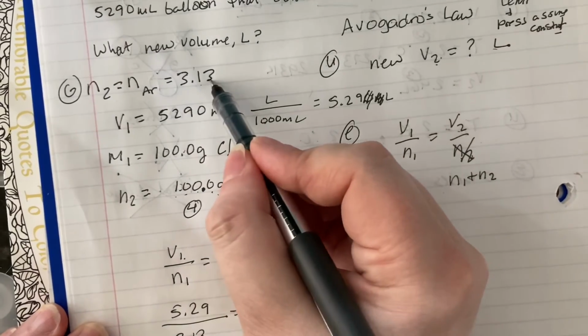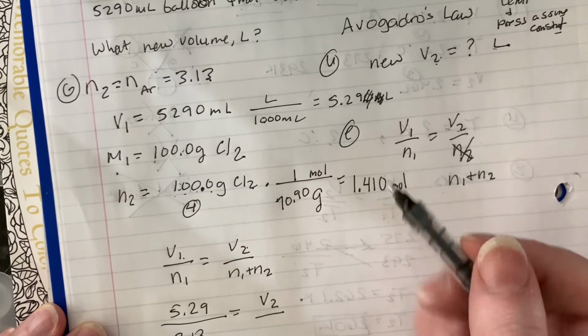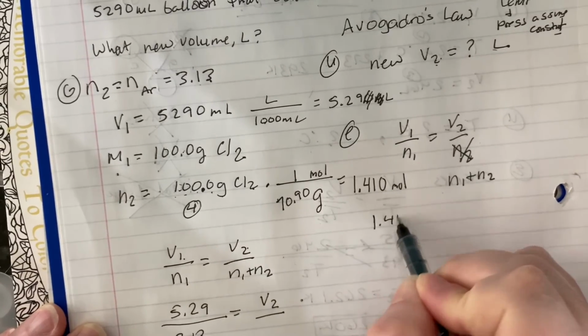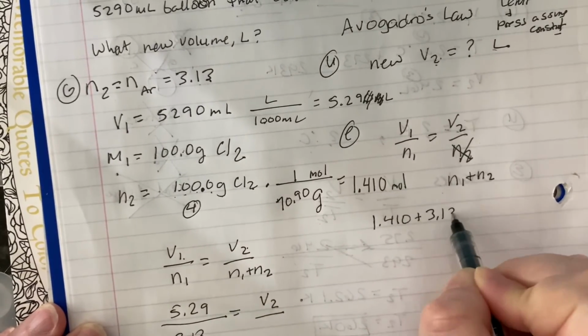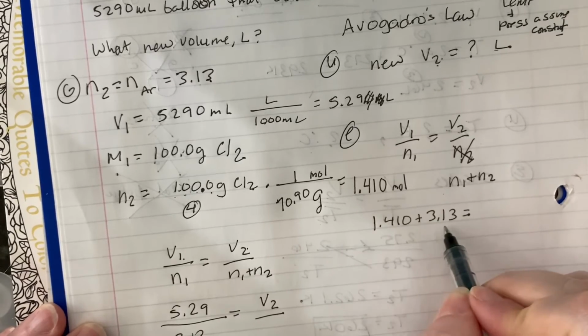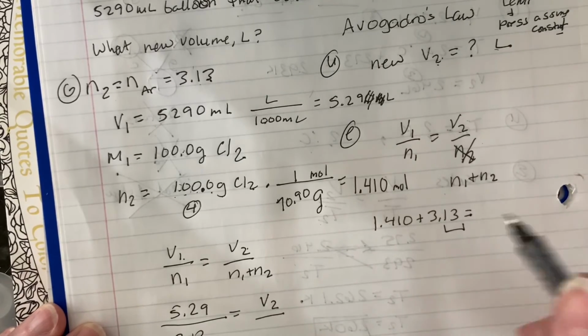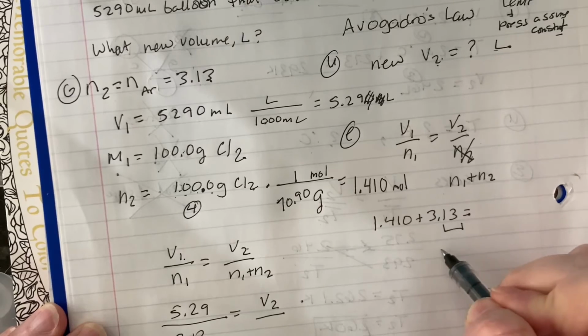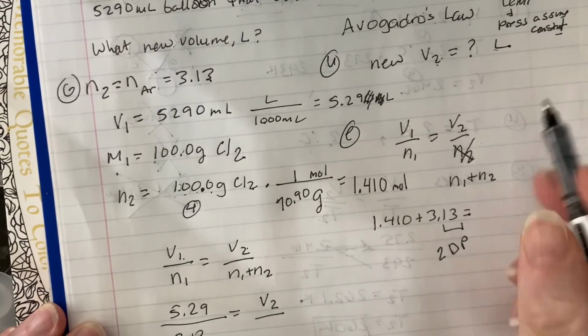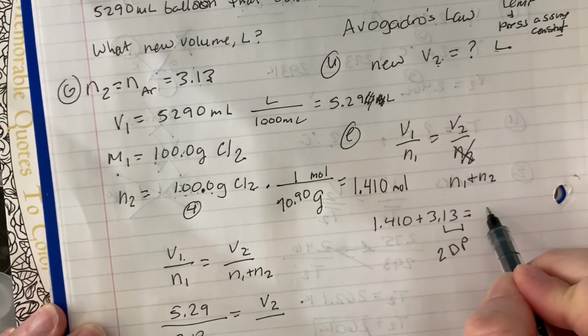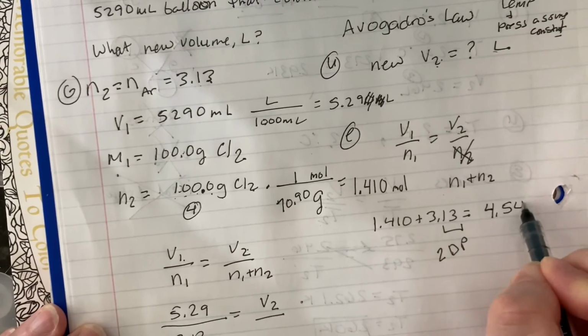And that would be to 2 decimal places, because remember when we add and subtract, our answer is only as certain as our second decimal place. So my answer can only be in 2 decimal places, 4.54.